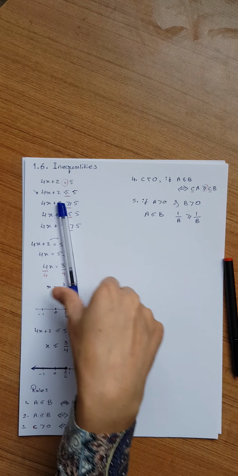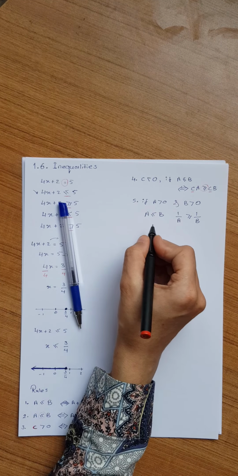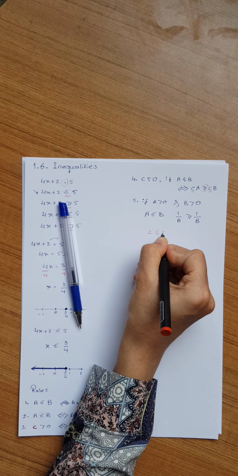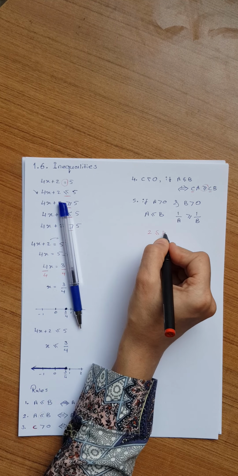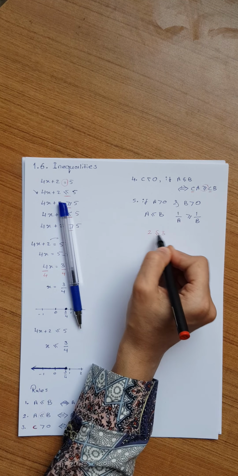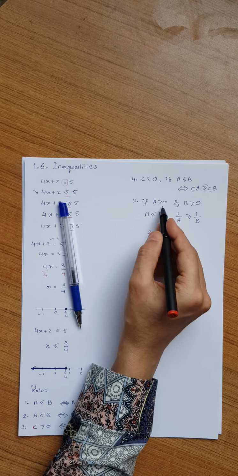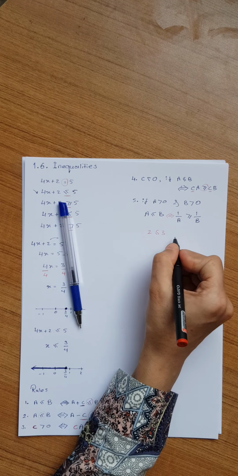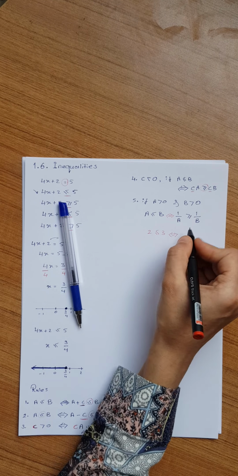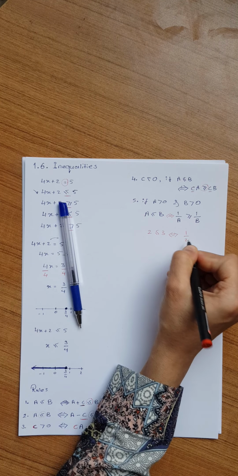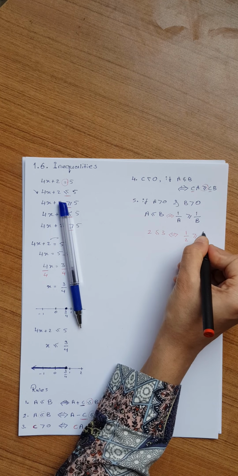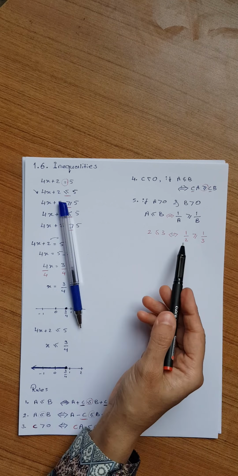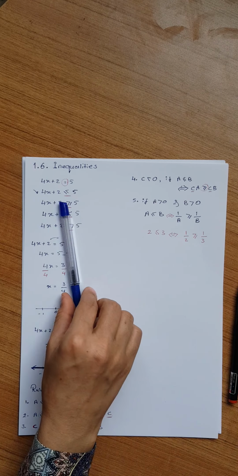For example, if A and B are greater than 0, and I have 2 is less than or equal to 3, 2 is the A and 3 is the B. Both of them are positive. I have a condition here, both of them are positive. So what will I get? What is true for that? If I take their reciprocals, 1 over 2 will be greater than or equal to 1 over 3, and that is a fact. You already know that 1 over 2 is greater than or equal to 1 over 3.